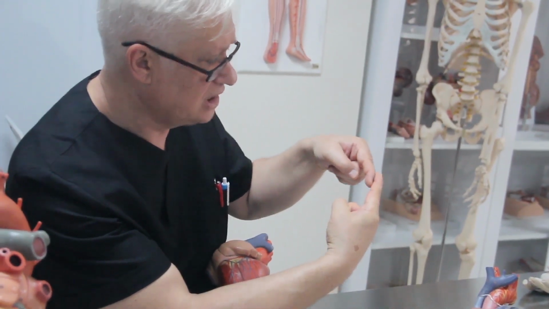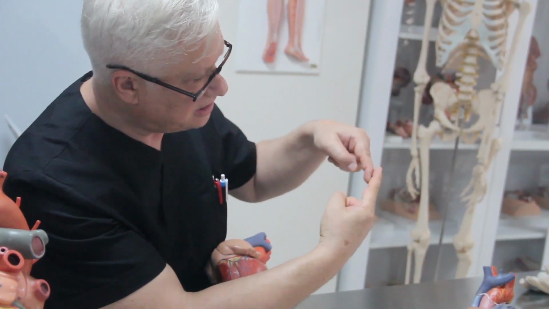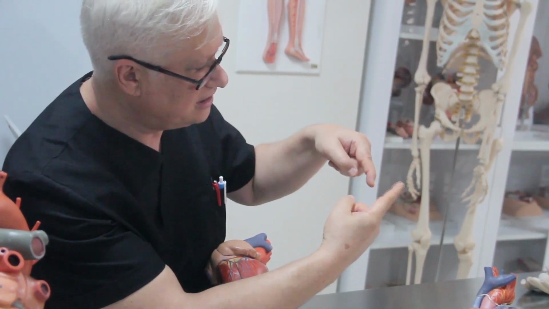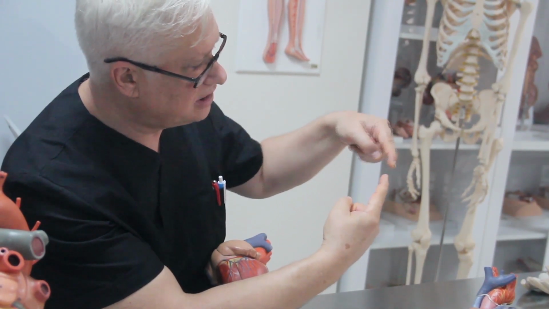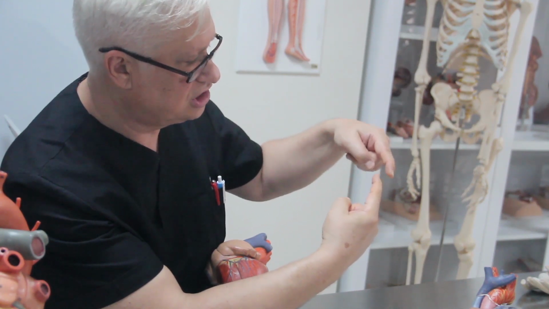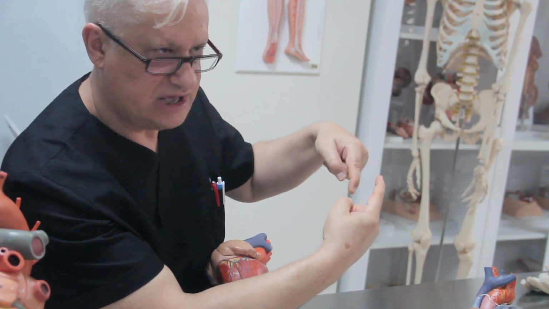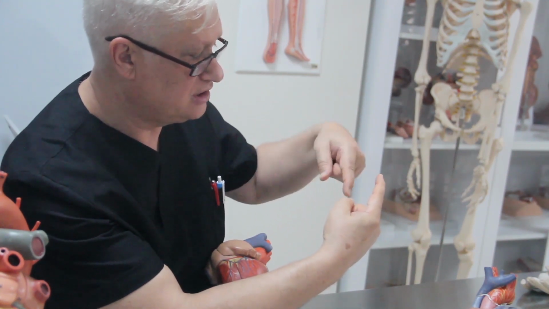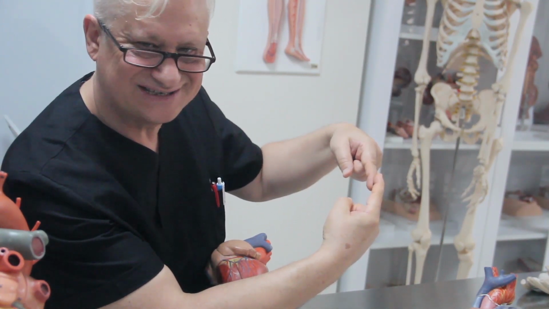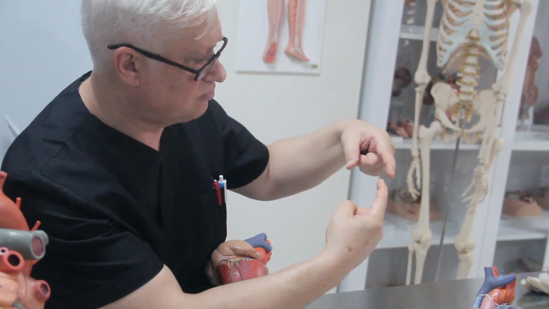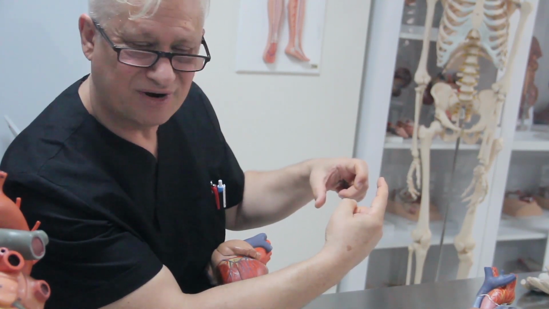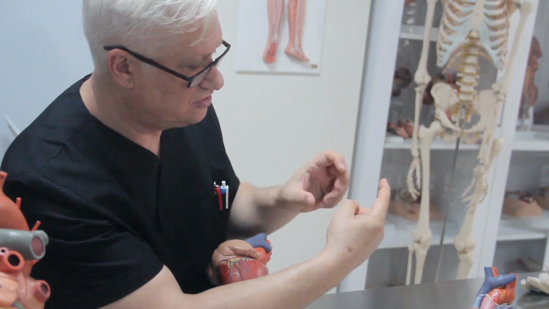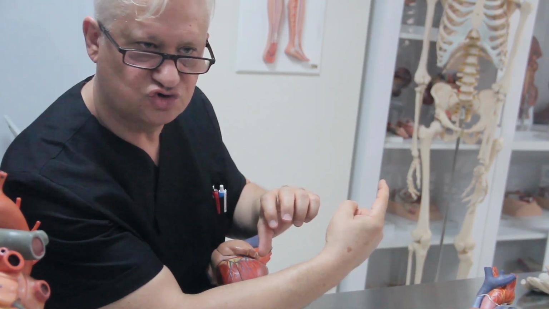But sometimes it stays open. That is called the patent foramen ovale. It doesn't really close. We're talking about adults: the blood goes to the right atrium and to the right ventricle, and you end up having what we call right heart failure. Why? Because an excessive amount of blood goes to the right part of the heart, to the right atrium and right ventricle, so you have hypertrophy of the right ventricle.